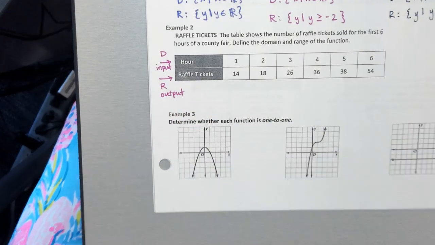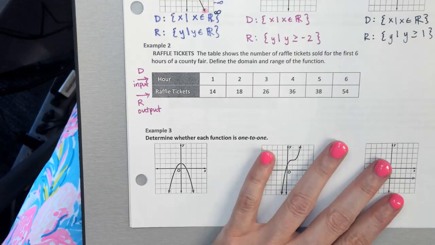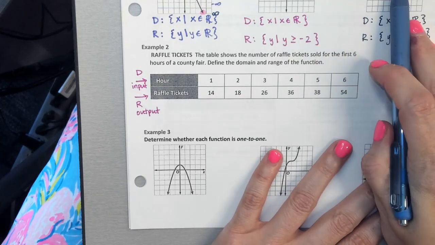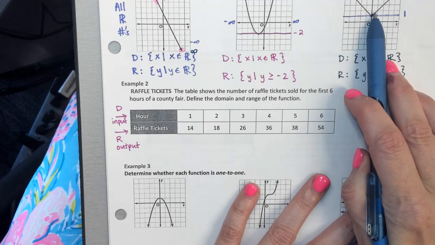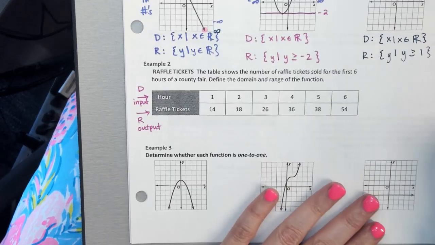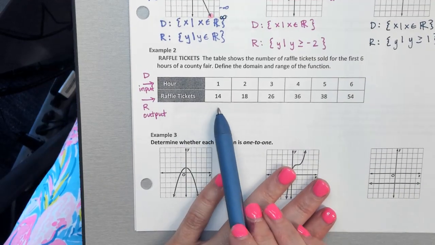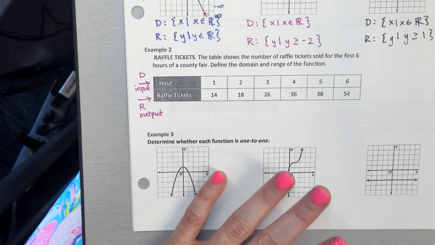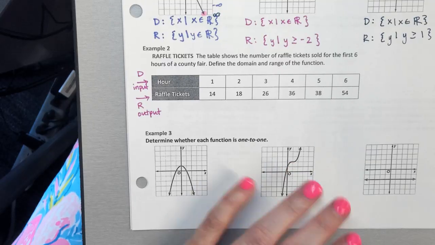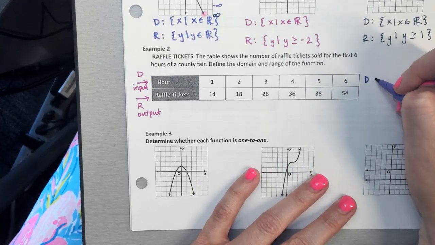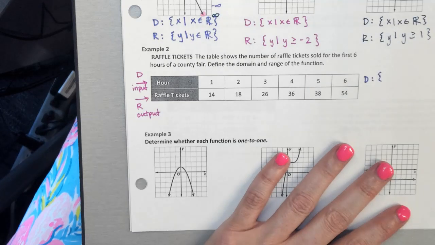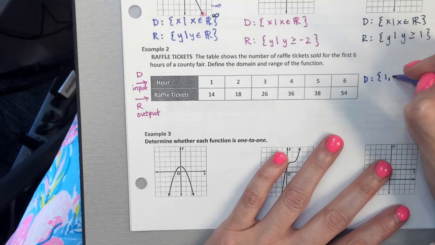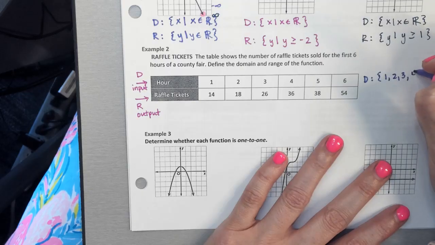Now, this is a little bit different than when we had it with the graph, because the graph includes all these points in between these whole numbers, right? Like this includes 1.5, 1.6, 1.7, but your raffle tickets, you aren't going to sell 14.5 raffle tickets. So the way that we write these is going to be as a list. So the domain is just going to be a list of your x values. Generally, they will be in numerical order.